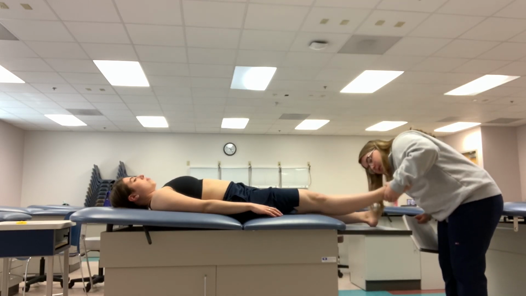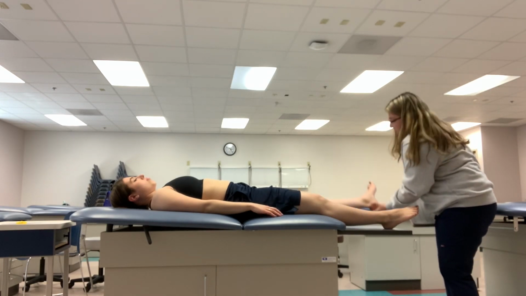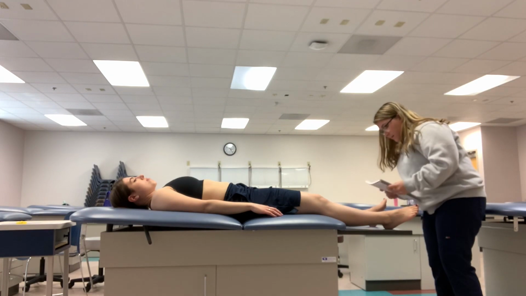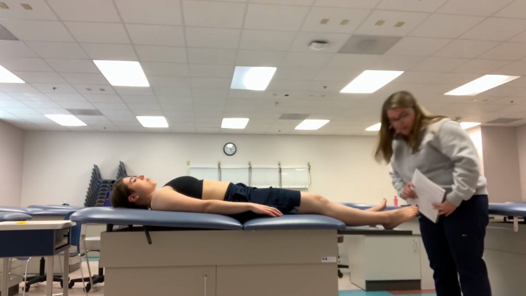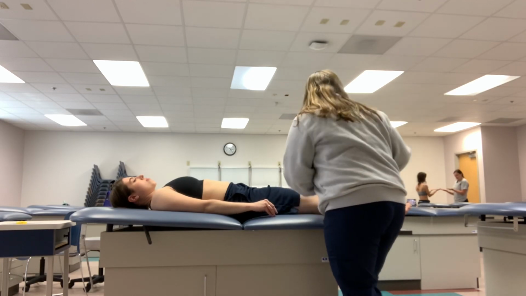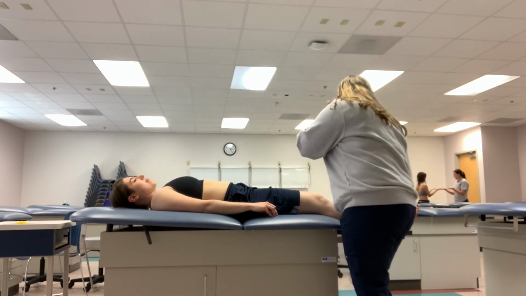So I'm just gonna have you start by making a fist with your hands. And I'm inspecting the area over the metacarpals and the proximal phalanges. Finger flexion. Now open your fist. And now I'm going to palpate the area over the finger flexion. Open your hand wide and spread out your fingers.